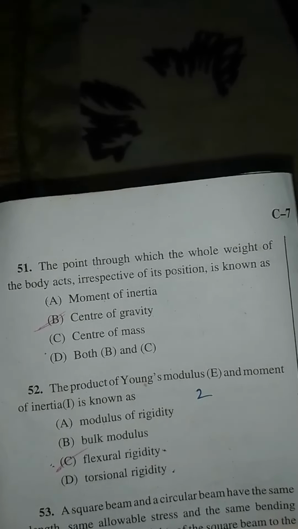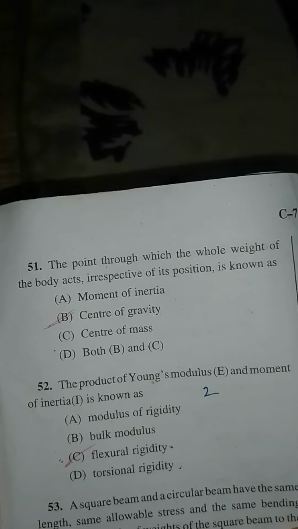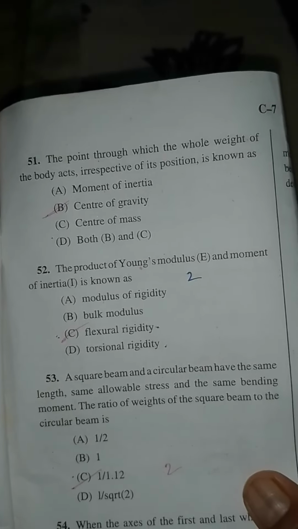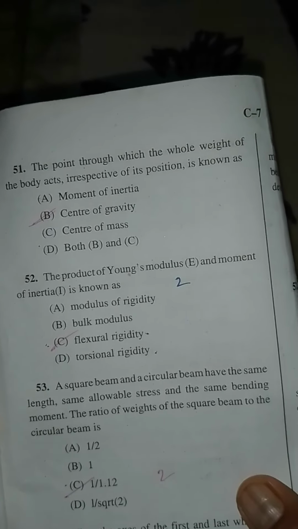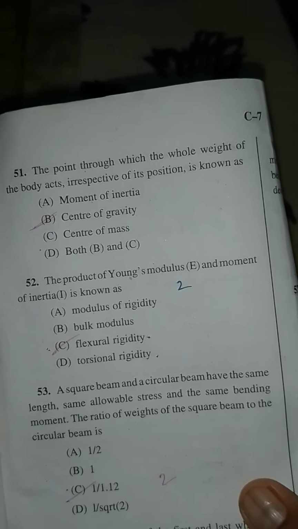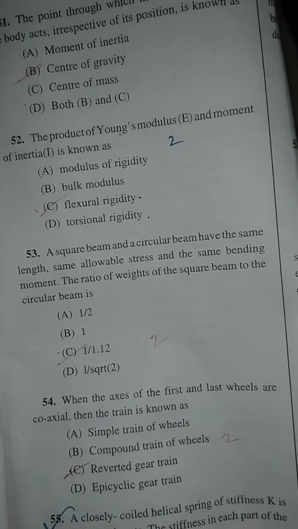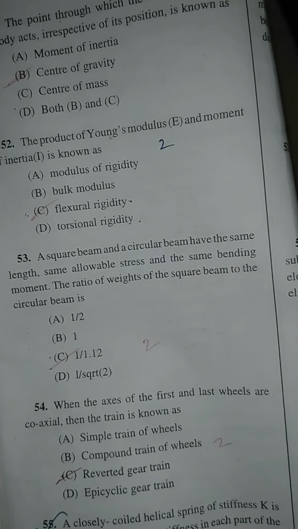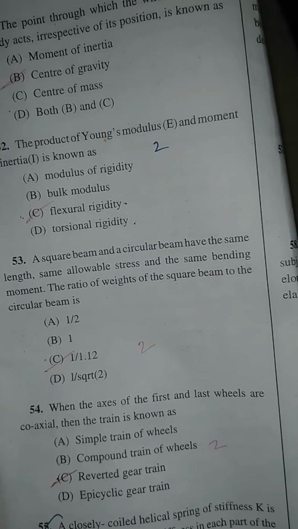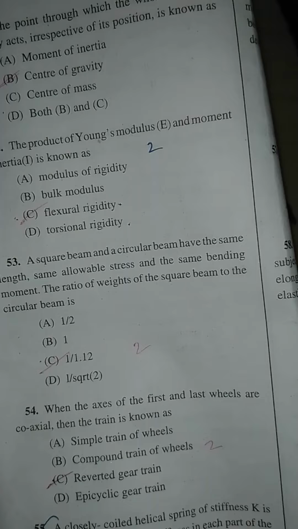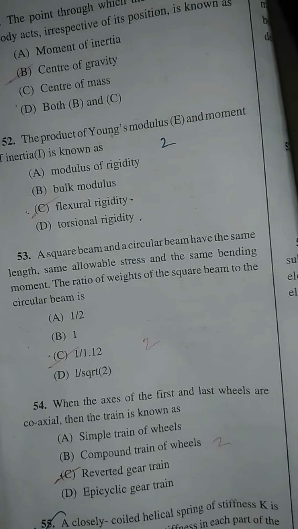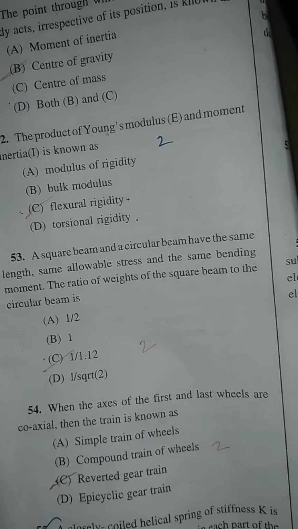The point through which the whole weight of the body acts irrespective of its position is known as the center of gravity. The product of Young's modulus E and moment of inertia I is known as the flexural rigidity. A square beam and a circular beam have the same length, same allowable stress and the same bending moment. The ratio of the weight of the square beam to the circular beam.